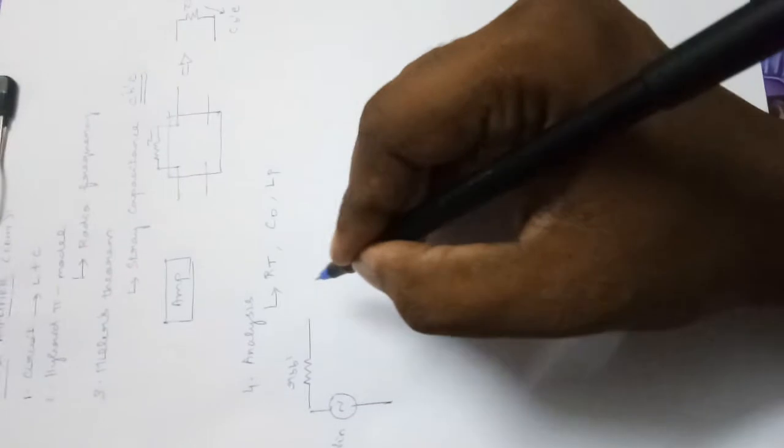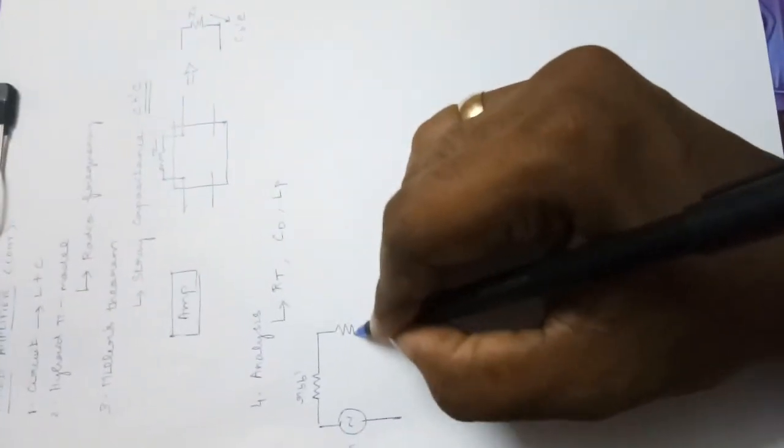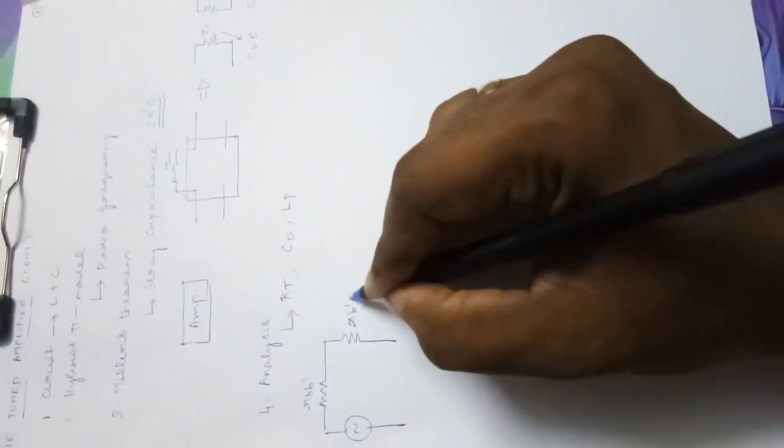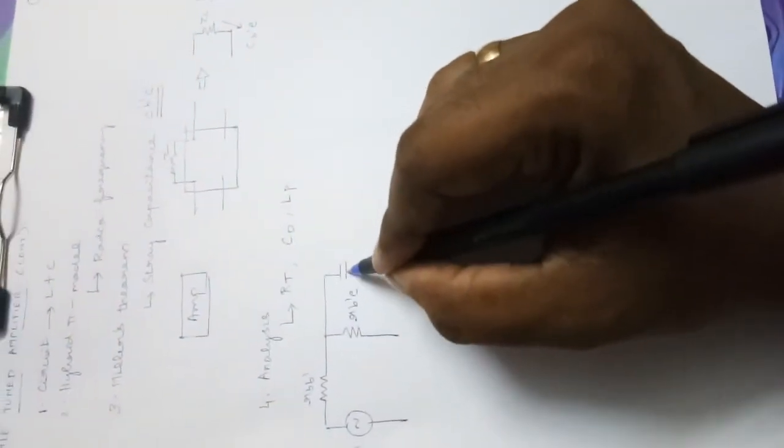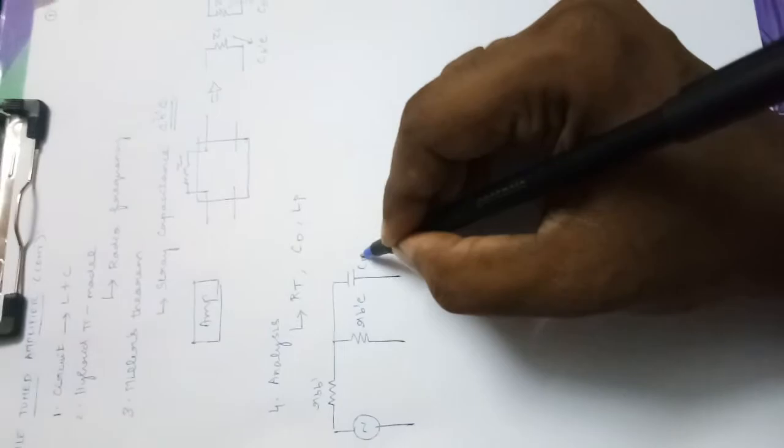Then we further carried out the analysis, and the final equivalent circuit obtained in the previous class was this: an input signal Vin is connected to a resistance RBB prime, which is further connected to a resistance RB prime E, which is further connected to a Miller capacitance Cm.